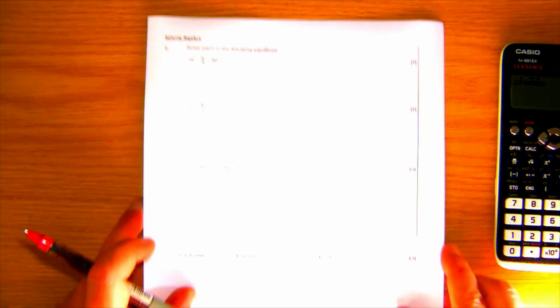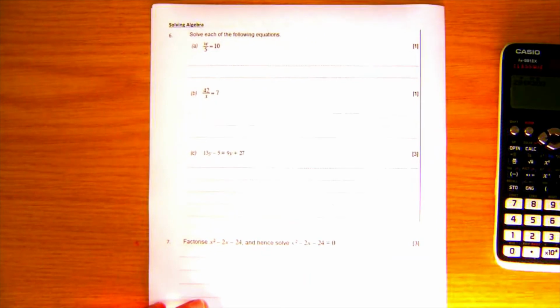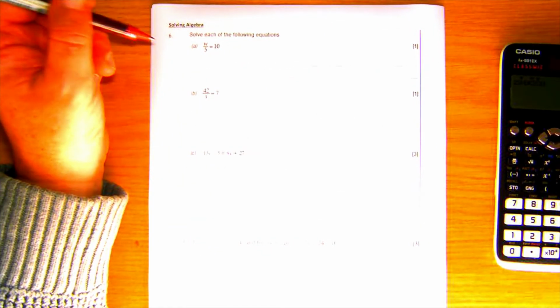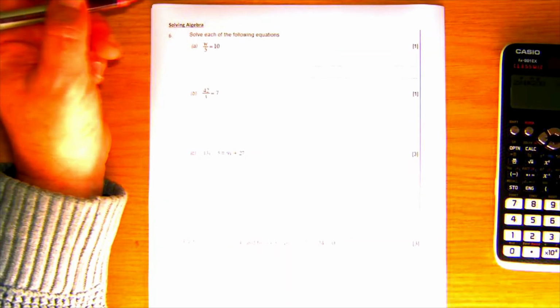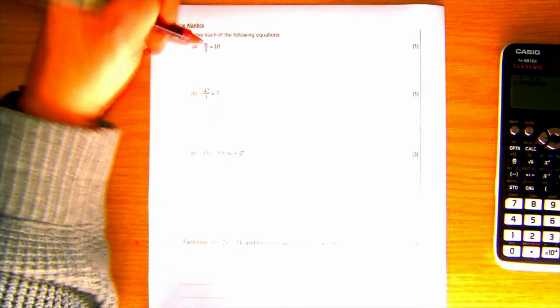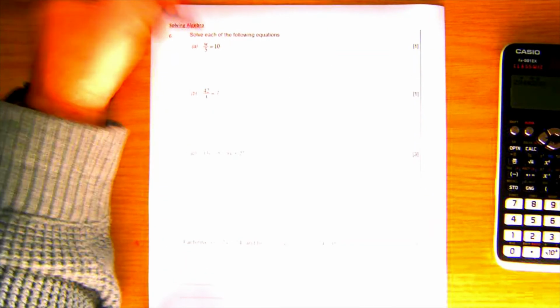So then we come to the algebra revision for today. What you need to remember with equations is that what you do to one side, you have to do the same to the other. What we want to do here is to isolate the W.